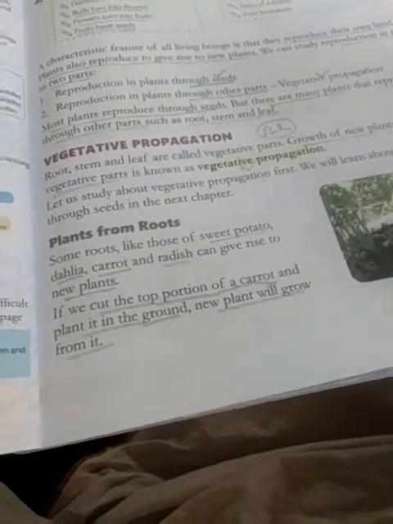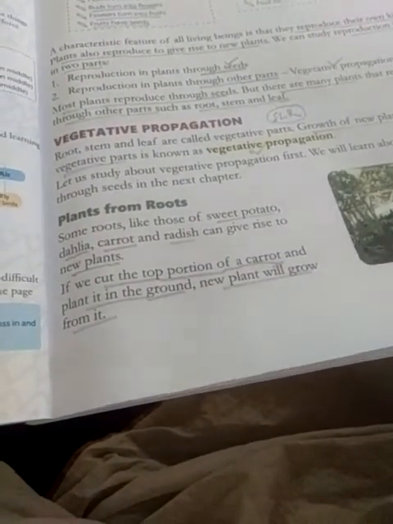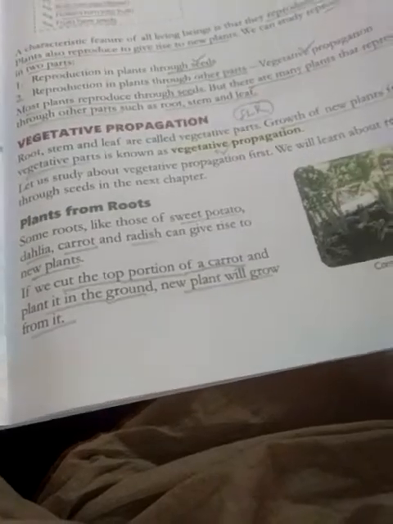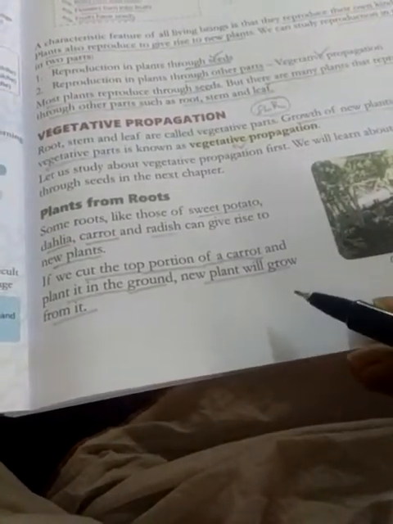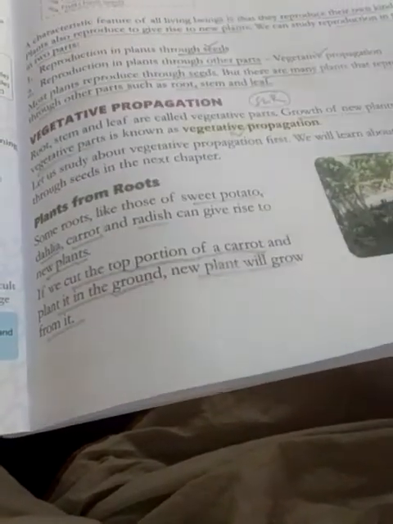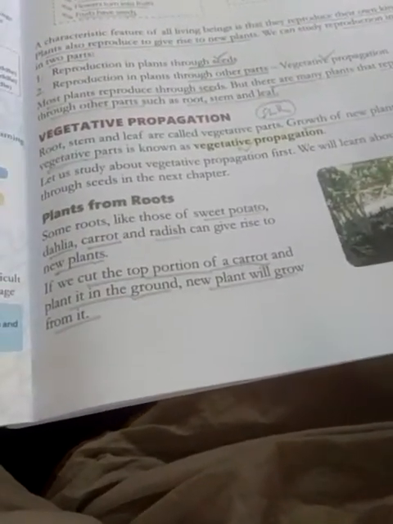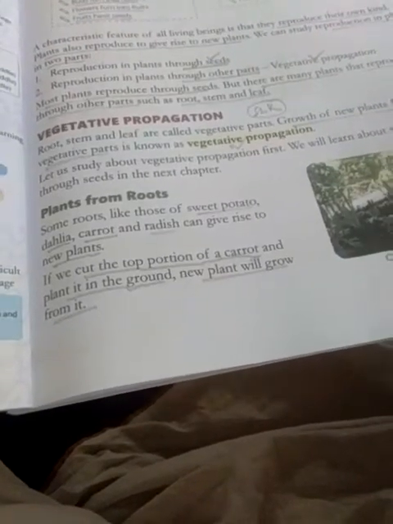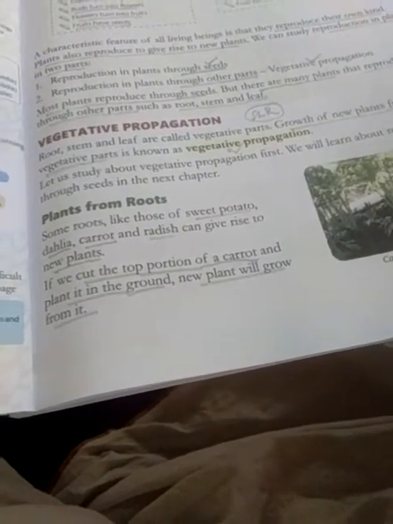That is about the plant from roots. Using roots we can easily produce the same kind of plant. The examples of such plants are dahlia, carrot, radish, and sweet potato. For this kind of plants we take the help of the root in the form of vegetative propagation.